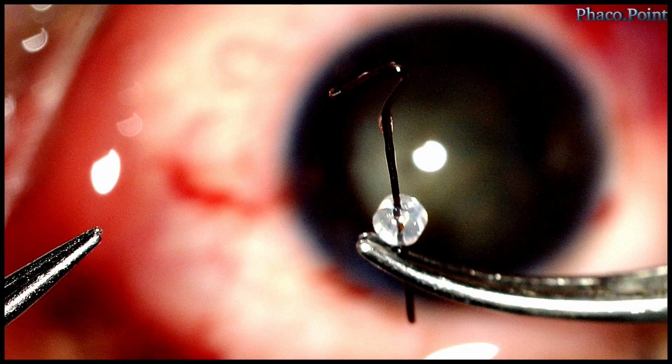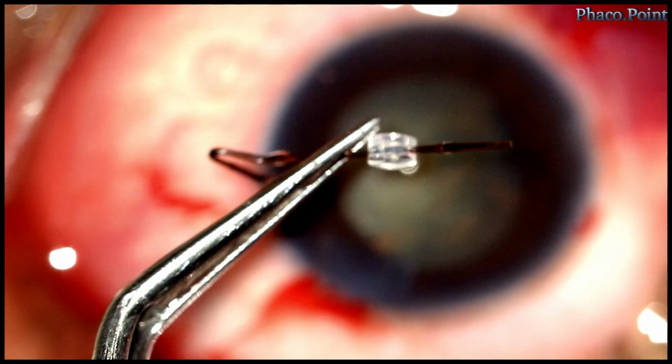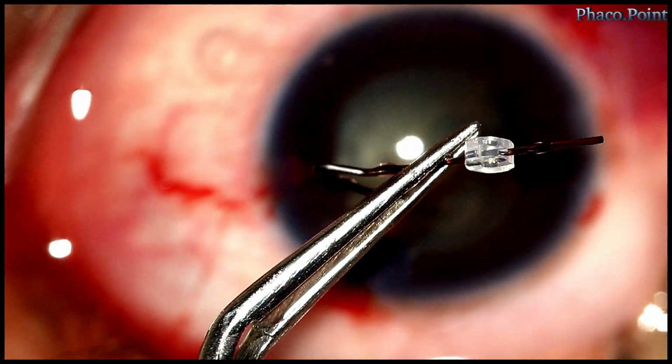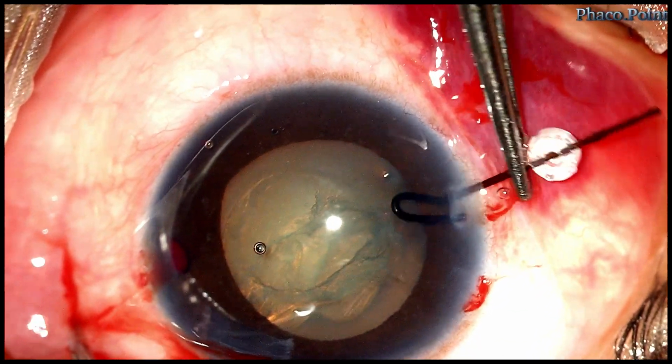Let's now learn how to use the capsular hook in cases of zonular dialysis. As compared to the iris hooks, you will note that these hooks have a large hook which is fairly long, and the end of it is blunt so as to not damage any part of the capsular bag.